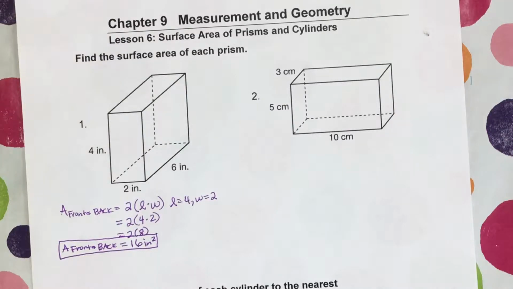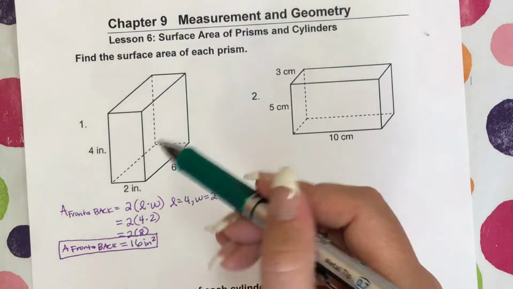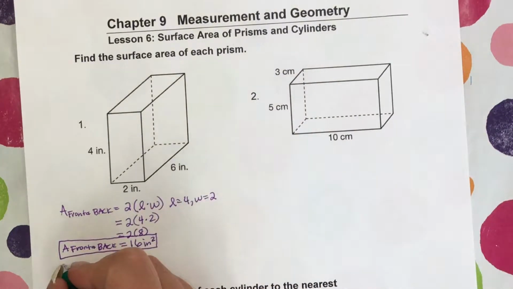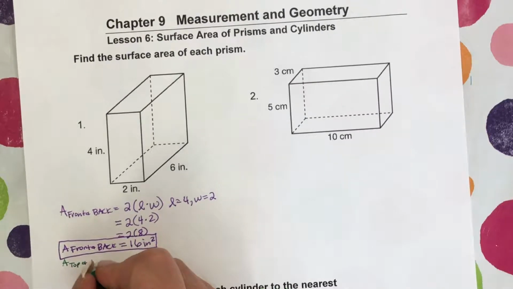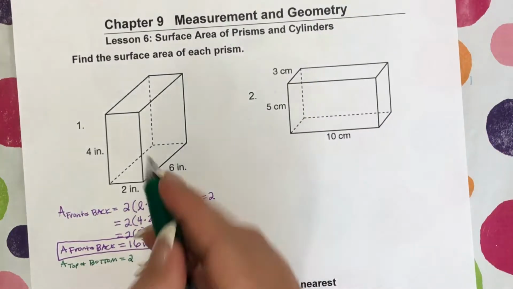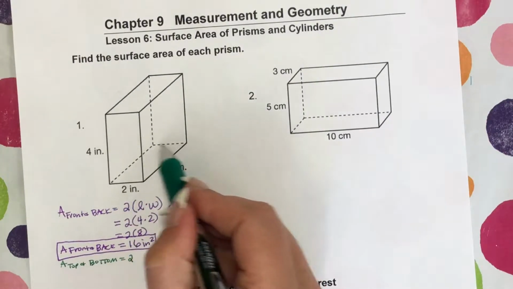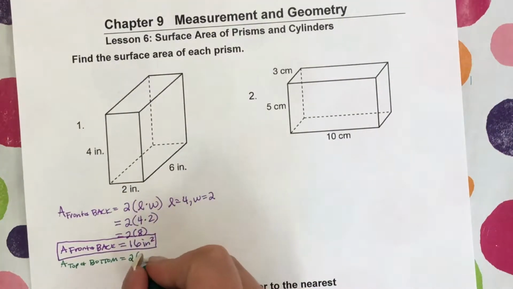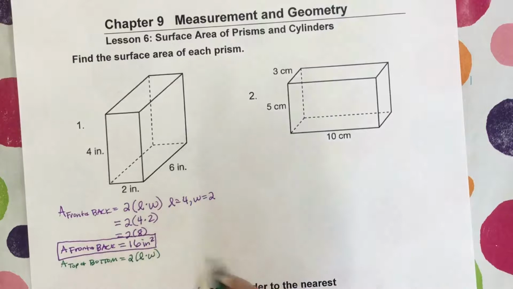Let's go on to the next one. How about we do the top and the bottom? So we're going to find the area of the top and bottom. Okay, again, it's the same formula. There's 2 of them that are exactly the same. This bottom is the same as the top. They have the same dimensions. So 2 times length times width, because there's 2 of them.